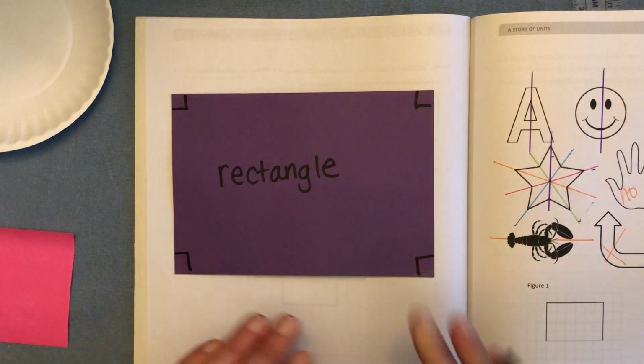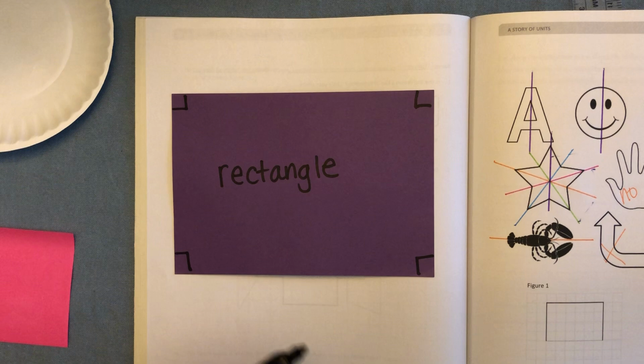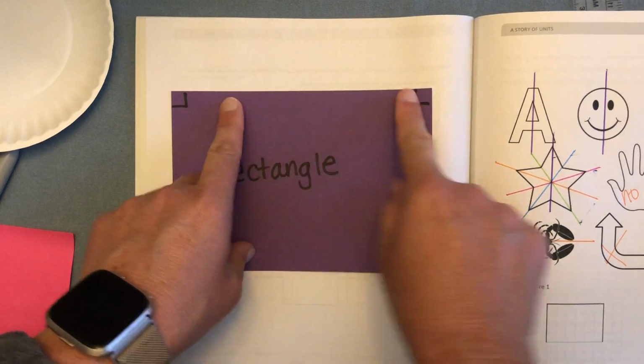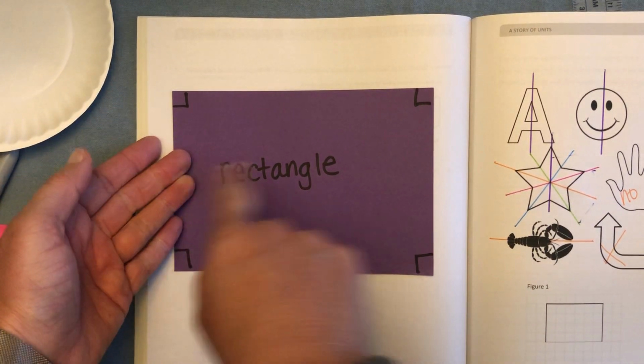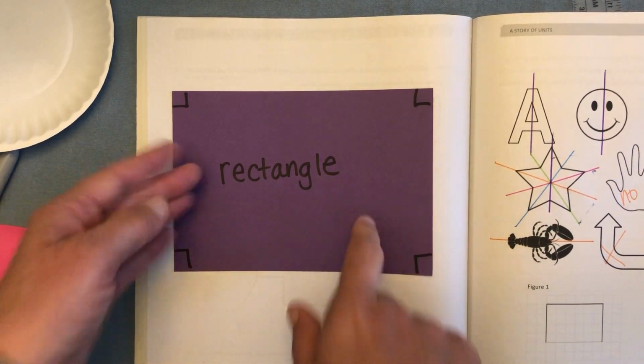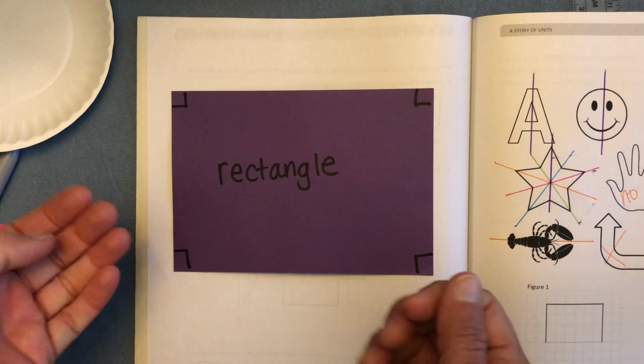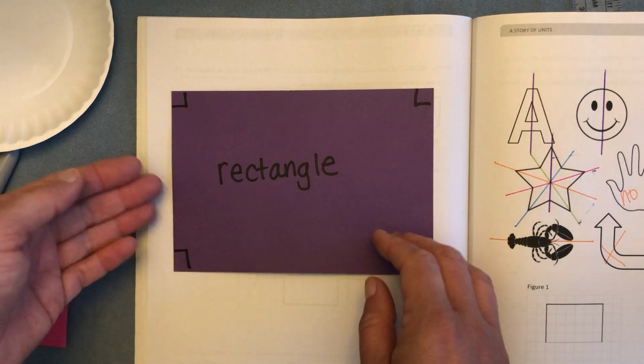This is all stuff we've been talking about in the last couple of weeks. Now, one thing to notice about this rectangle is that it has 2 pairs of sides that match. And this is going to be really important when it comes to figuring out how many lines of symmetry this rectangle has. So I'm going to see if I can find a line of symmetry on this rectangle.